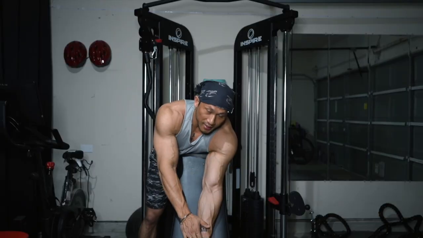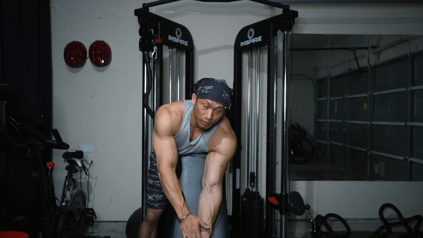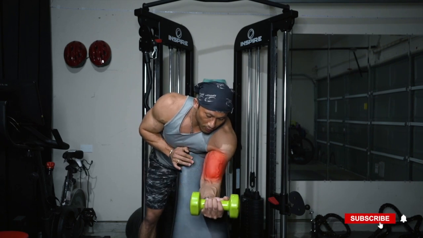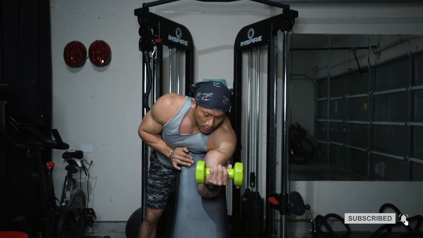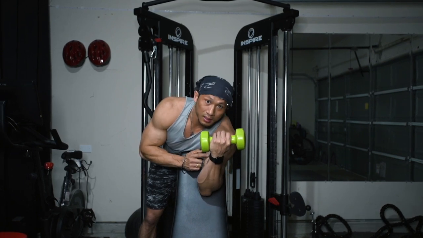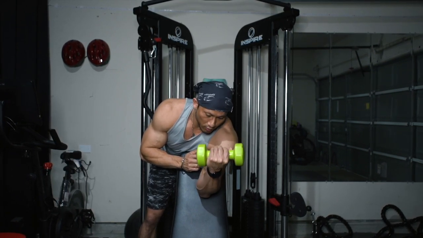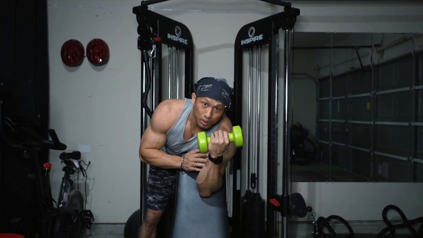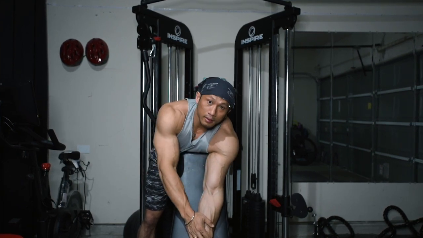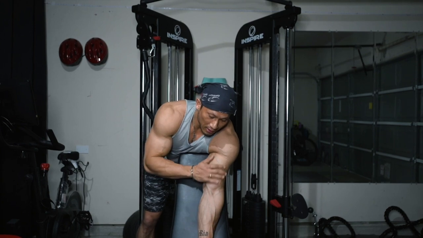Why? Because the weight has a very high inertia, momentum is zero. I need a lot of force to be able to move the weight up. As I bring it up, you can see that the tension on the muscle is getting less. I can do these reps very easily. I don't feel that much load as is required when I'm in the elongated position.